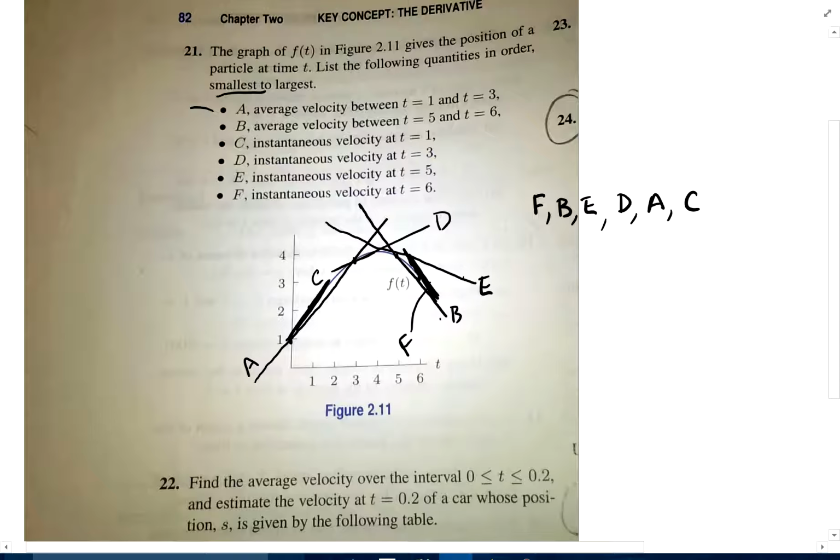All right, let's take a look at 24. A ball is tossed in the air from a bridge, and its height in feet above ground is given by this. How high is the ground above the bridge? Okay, let's see this. How far behind is the bridge?